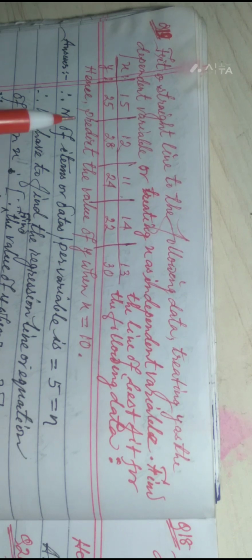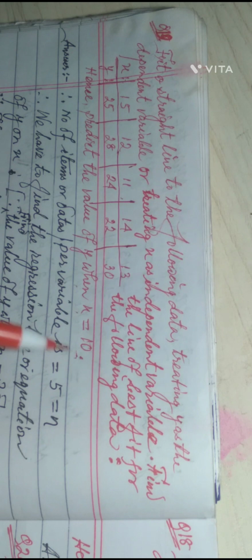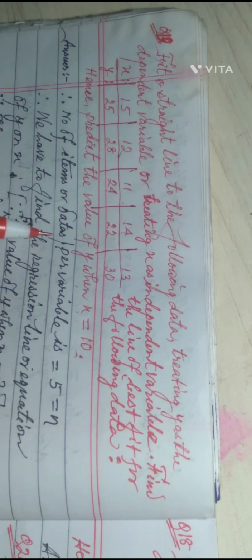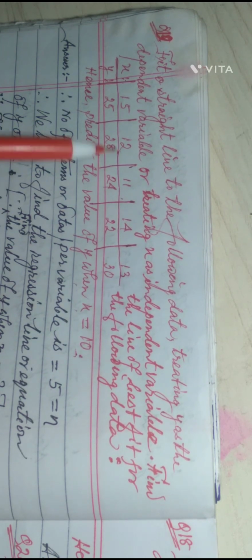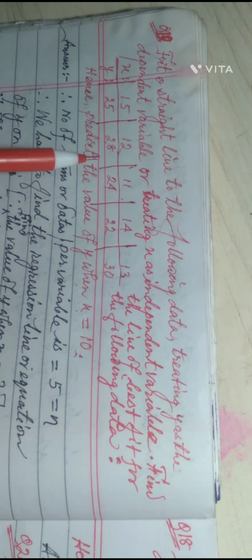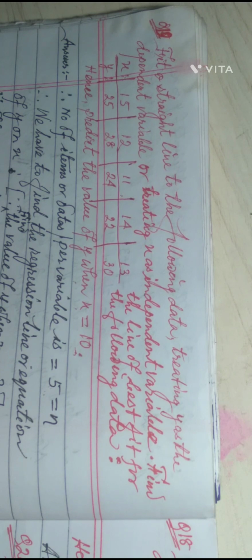Okay. Hence predict the value of y when x equal to 10. The first thing here is given that the number of items or data per variable is 5. X means 5 data and y also has 5 data. That means n equal to 5.